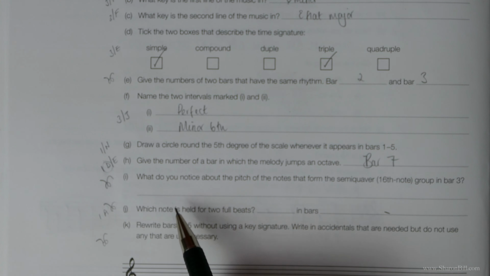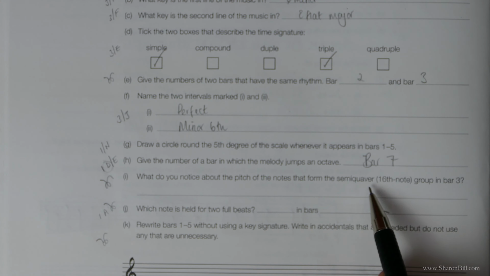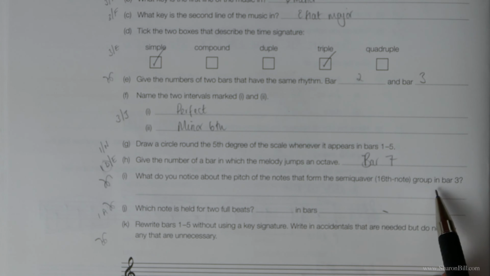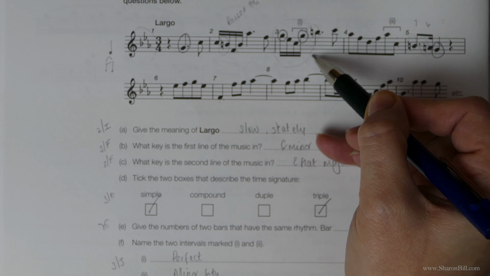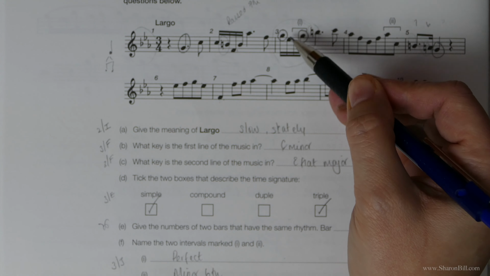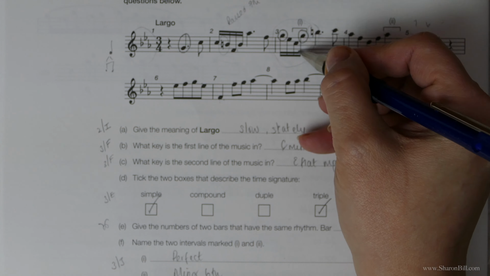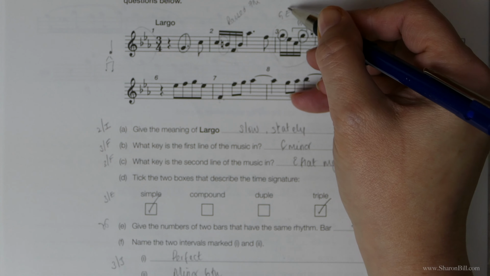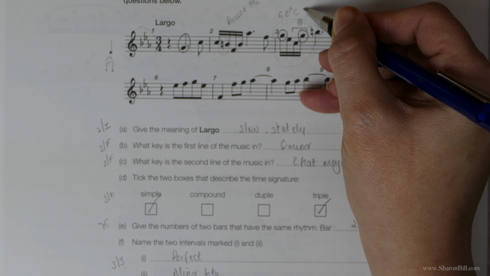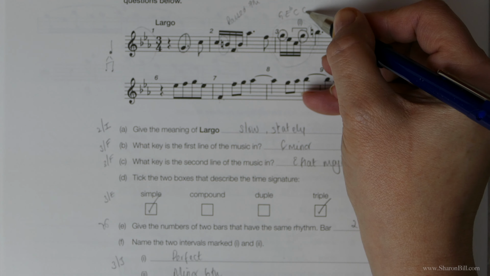What do you notice about the pitch of the notes that form the semiquaver or 16th note group in bar 3? So in bar 3, this is the semiquaver group that they're referring to. What do we notice about the pitch of that? Well, let's look what pitch we've got. We've got a G, we've got an E flat, we've got a C, back to a G.